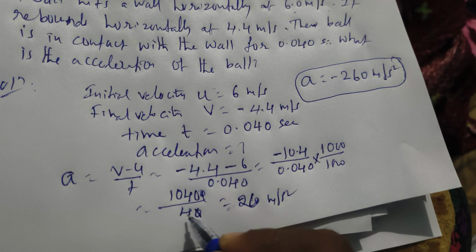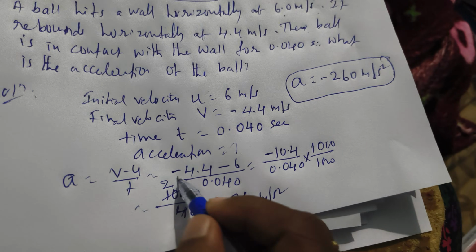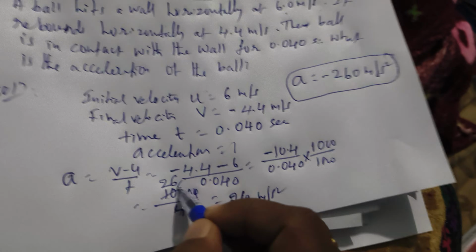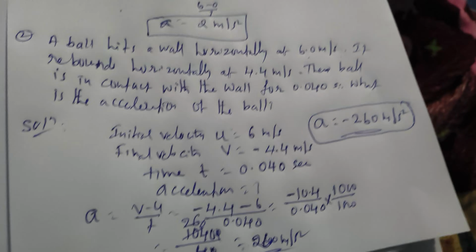So simplify: 4 2s are 8, 2 6s are 12, and so on. So 260 meter per second square.